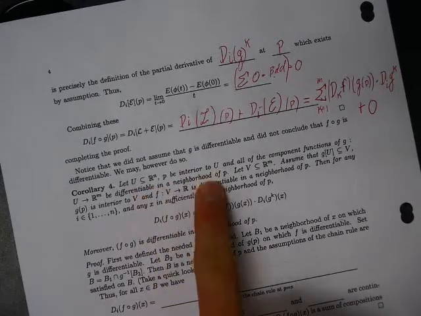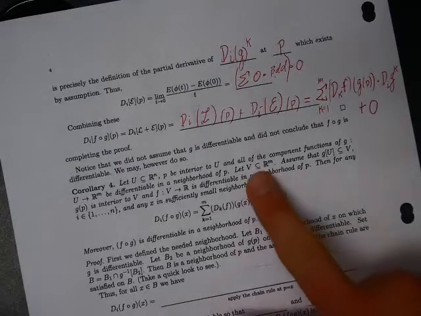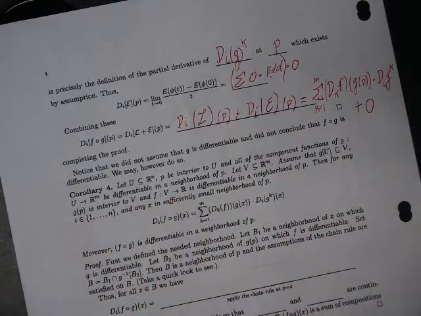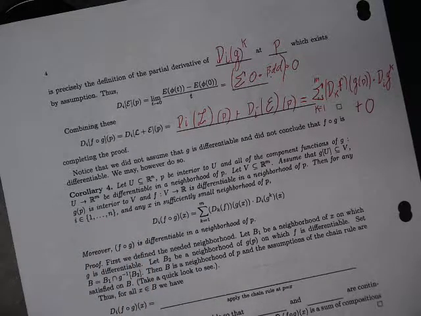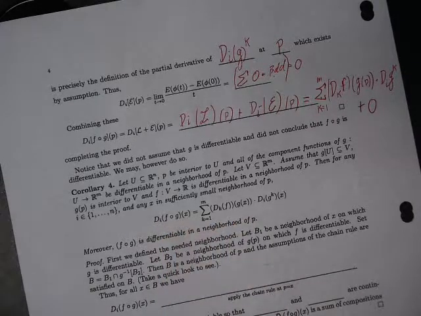So let's write down a corollary. Let U be a subset of R^n and p be interior to U, and let all of the component functions of G be differentiable in a neighborhood of p. Let V be contained in R^m and assume that G of U is contained in V, G of p is interior to V, and F is differentiable on a neighborhood of p. Then for any i in the set 1 through n and any x in a sufficiently small neighborhood of p, the ith derivative of f composed with G at x is the same as we just wrote down, and the composition f composed with G is differentiable in a neighborhood of p.